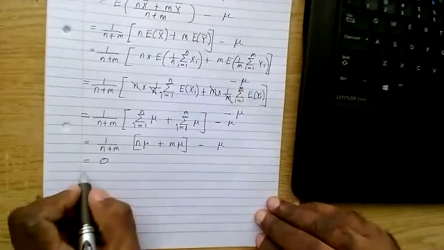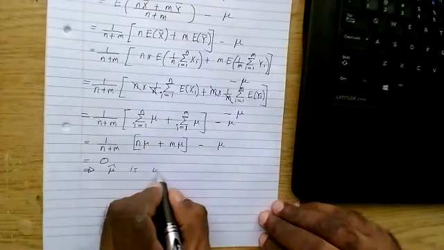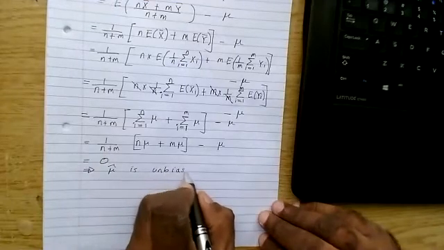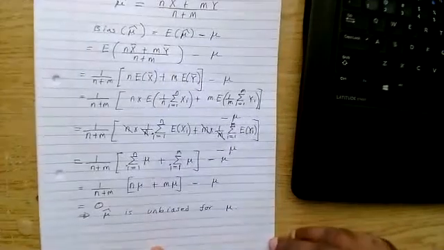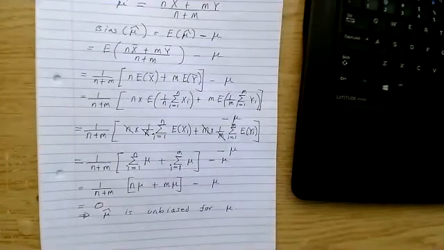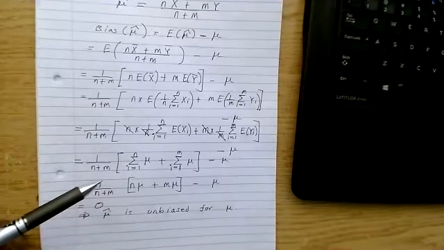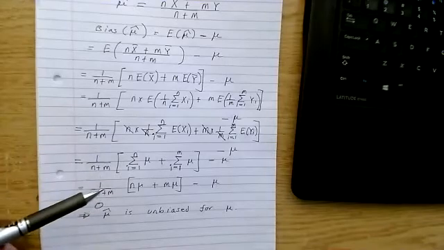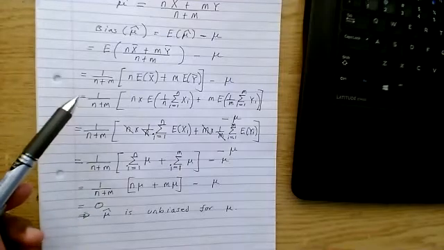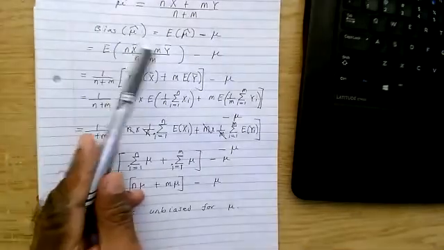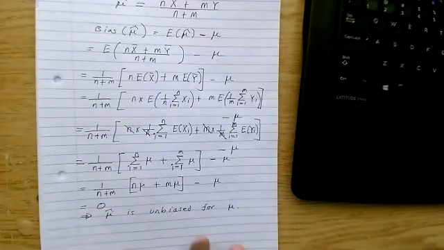All right. So hence we have shown that mu hat is unbiased for mu. Right, guys? Are you okay with this? So I mean, we did so many questions on bias. You may recall, I did more than 20 examples on bias and MSE. So this should be easy for you guys. So it's just taking the bias and showing that it is equal to 0.